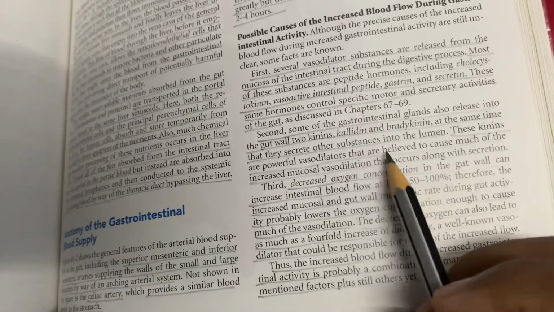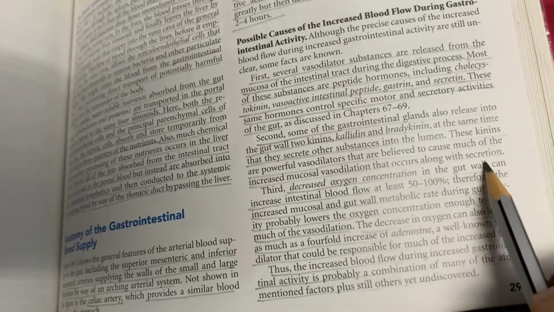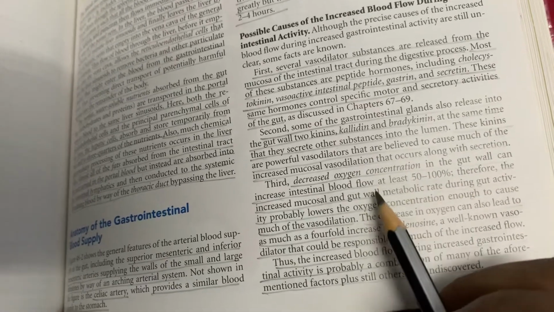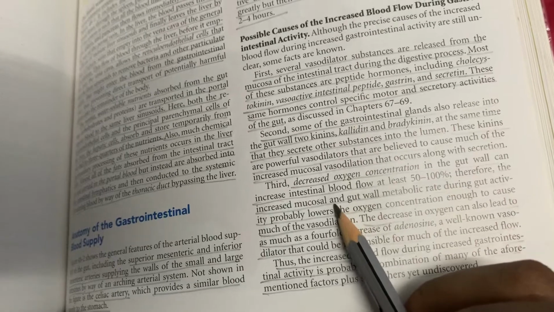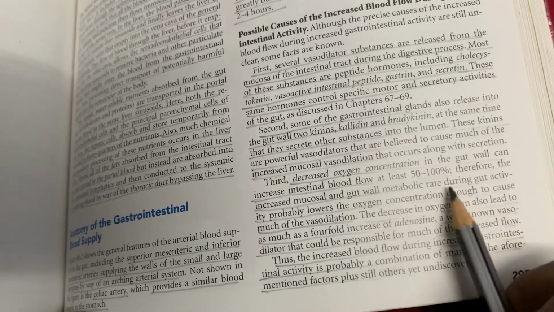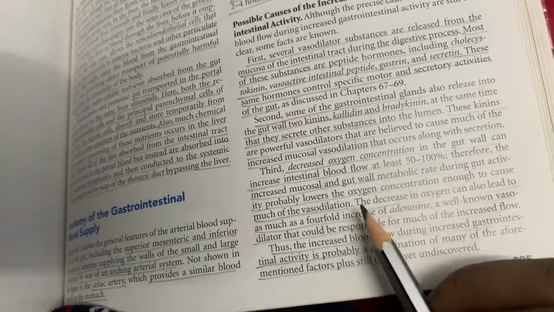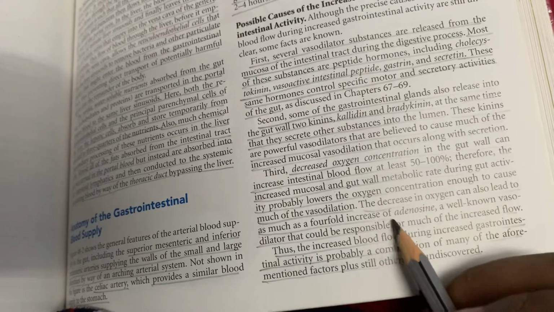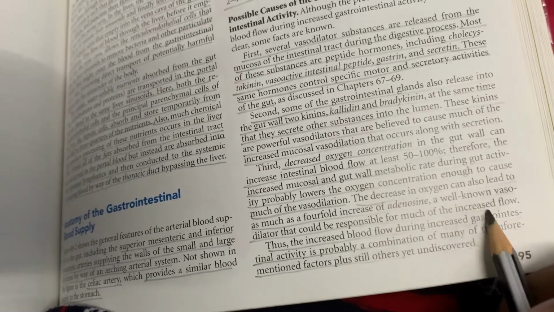These kinins are powerful vasodilators that are believed to cause much of the increased mucosal vasodilation that occurs along with secretion. Third, decreased oxygen concentration in the gut wall can increase intestinal blood flow at least 50 to 100%. Therefore, the increased mucosal and gut wall metabolic rate during gut activity probably lowers the oxygen concentration enough to cause much of the vasodilation. The decrease in oxygen can also lead to a 4-fold increase in adenosine, a well-known vasodilator that could be responsible for much of the increased flow.